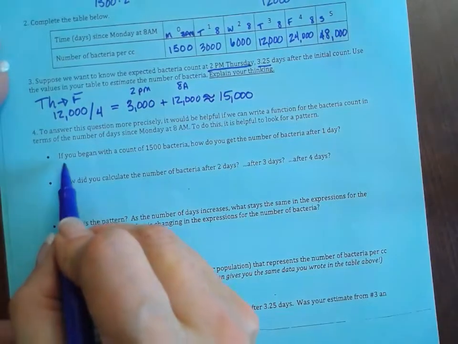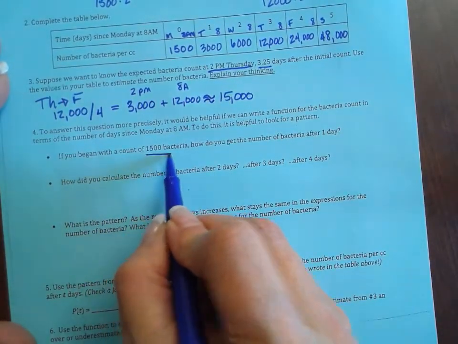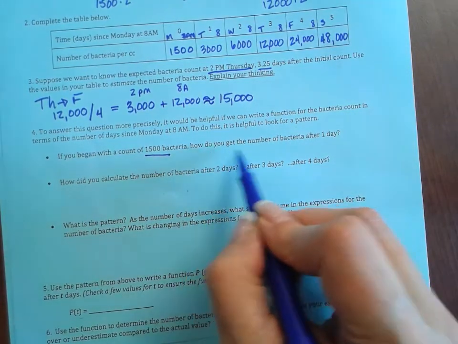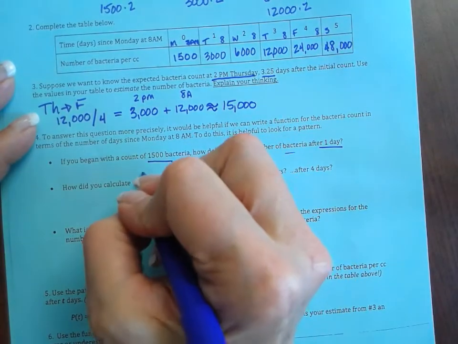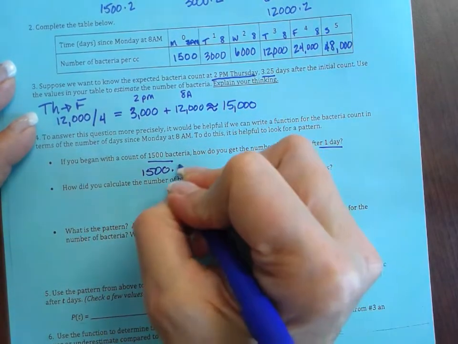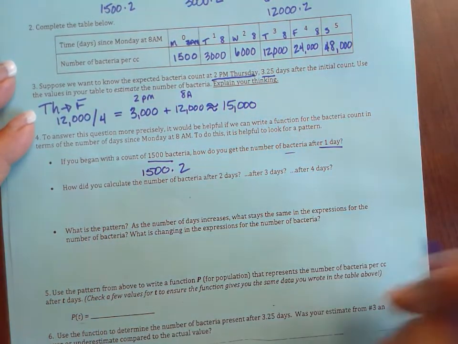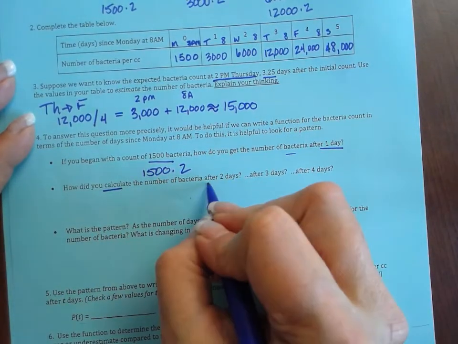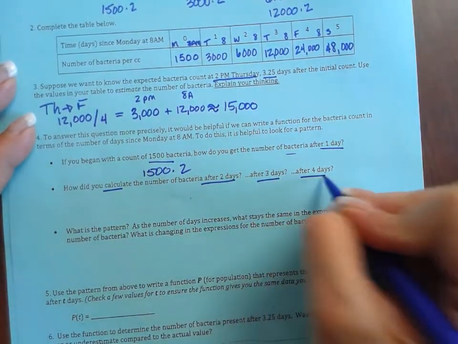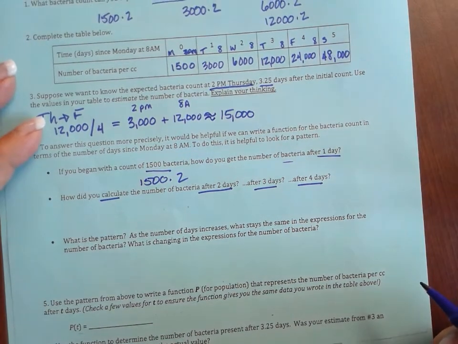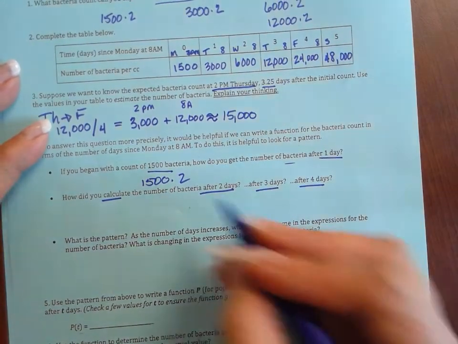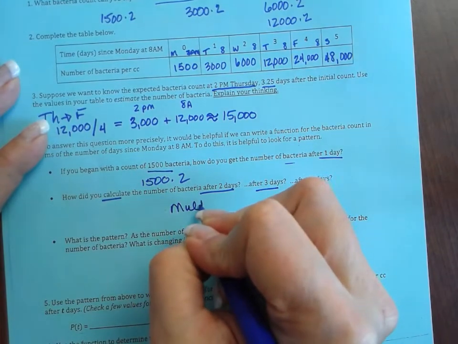all right, if I began with a count of 1,500, how did I get to the number of bacteria after 1 day? What did we do? We multiplied by 2, right? And how did we calculate for after 2 days and 3 days and 4 days? What did we do every time? Chris, say that louder. Yeah, we multiplied by 2.